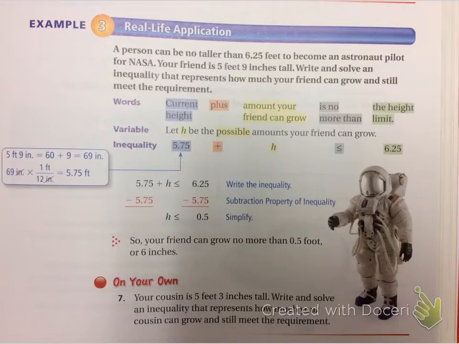You made it. Example 3, real life application. Yes, I would like you to write all of this down because it will help you, because I know that many of you struggle with word problems. So if you write this down and you annotate it and you walk through it step by step, it'll be very helpful. So no grumbling.